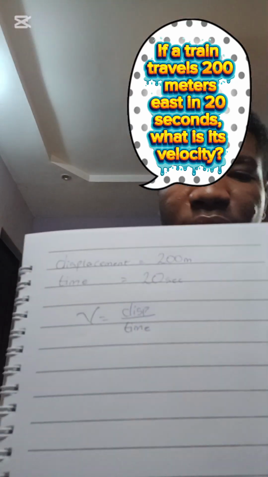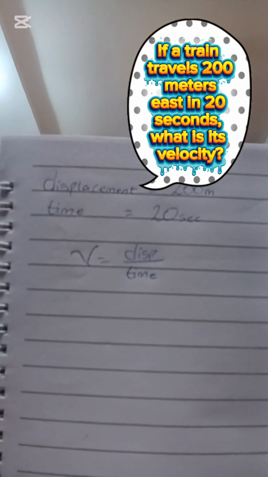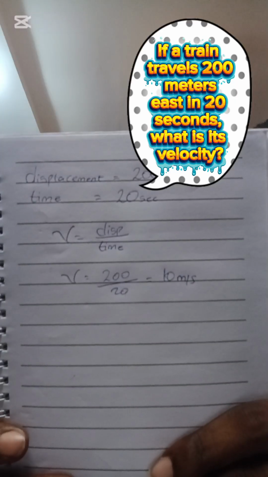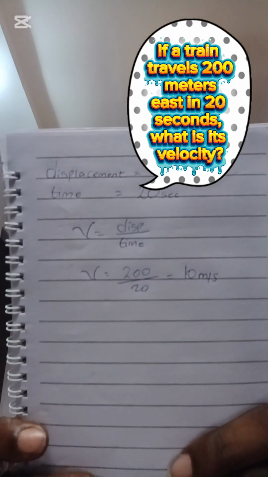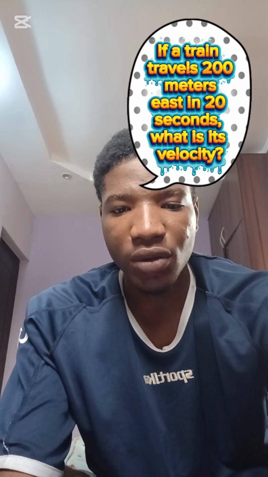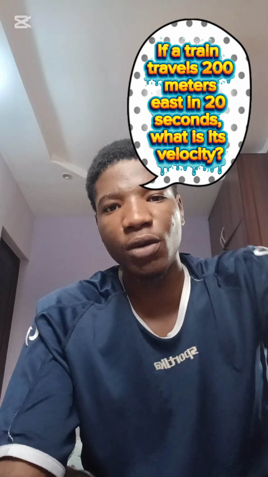I shortened my displacement something, because of time and my ink is expensive now. So our displacement was 200 divided by 20. So we get this in total. That will be 10 meters per second. If you get that answer, you're absolutely correct. That'll be 200 divided by 20, giving us a total of 10 meters per second. I think that's the simplest question you can ever get in this kind of topic, but believe me, it's actually very simple.